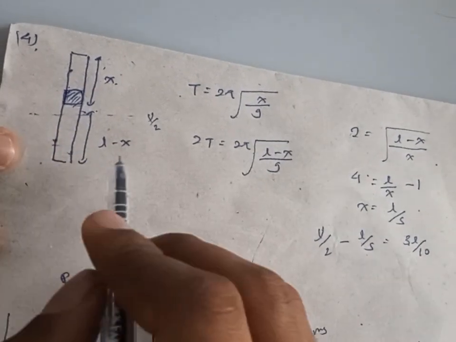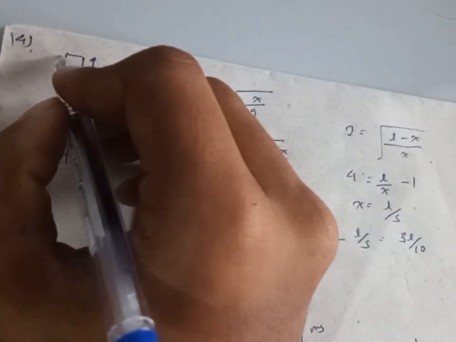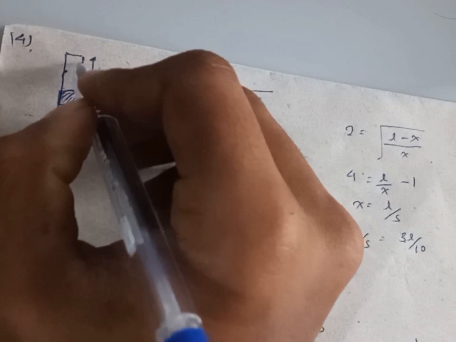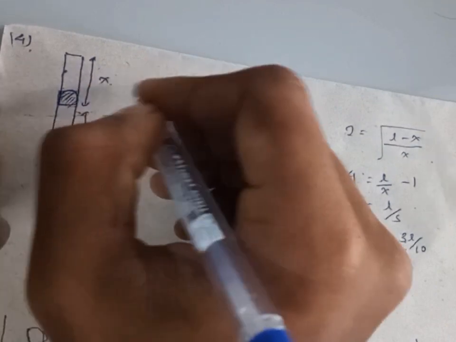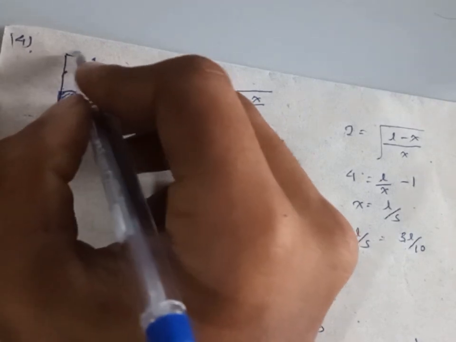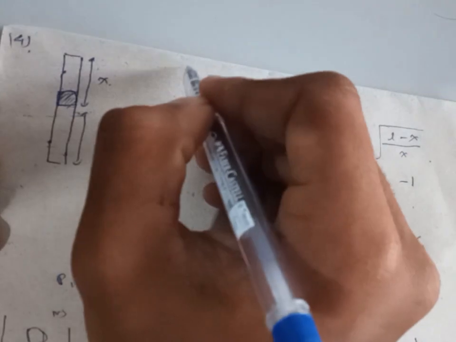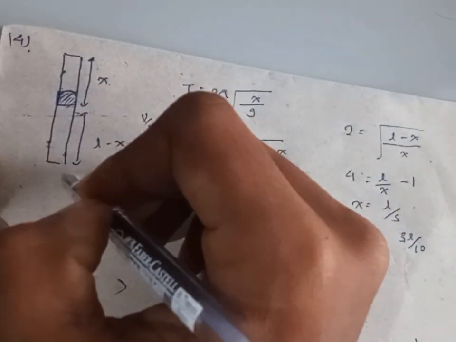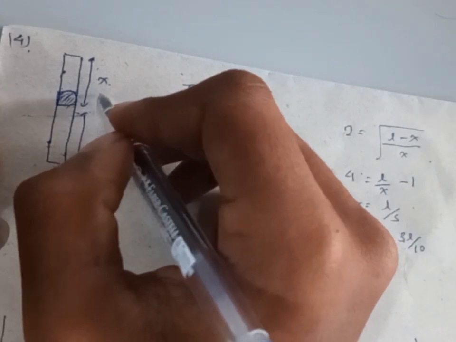Now again, this is related to period. That means simple harmonic motions. Right. Now they have said in a particular tube at a certain distance, a particular mass is held. Right. So when I oscillate it about a point, the period was T, it seems. And when I oscillate about the other point, the period was 2T, twice the period, right?